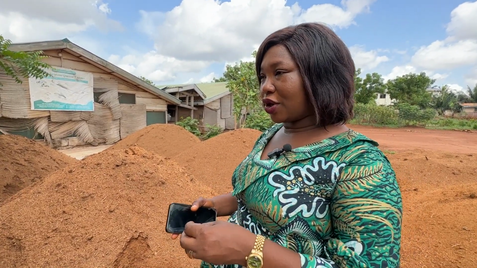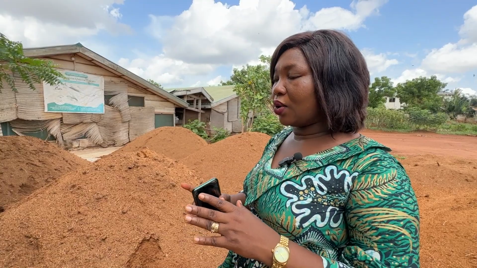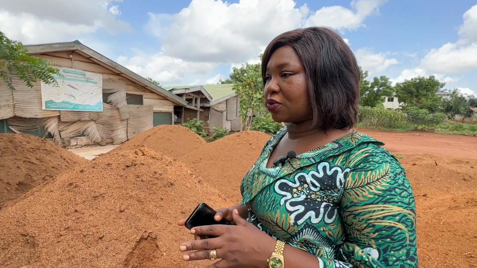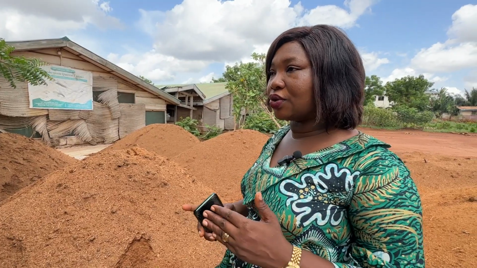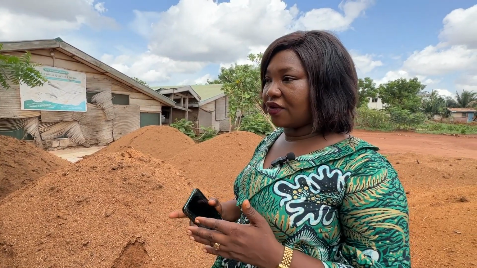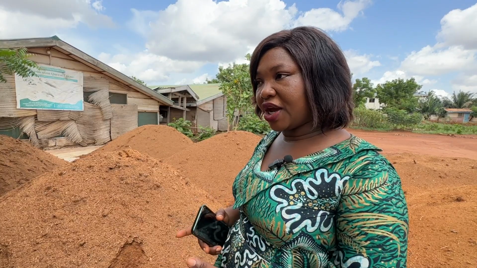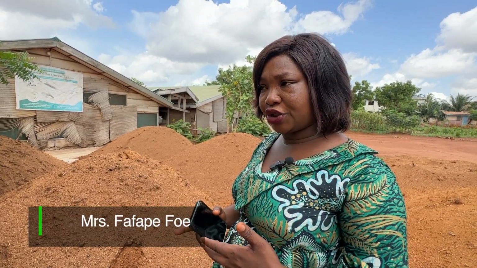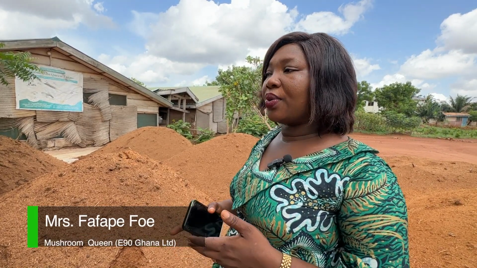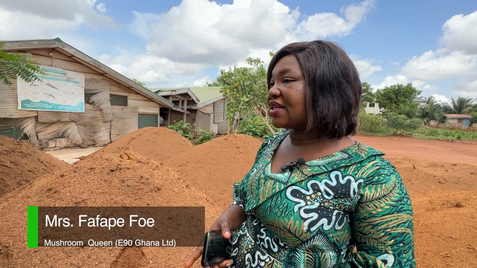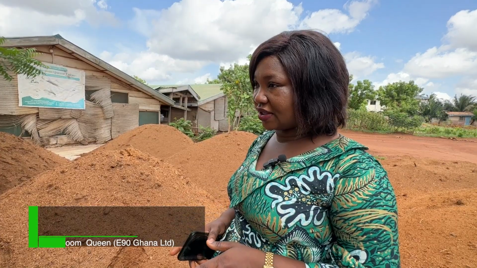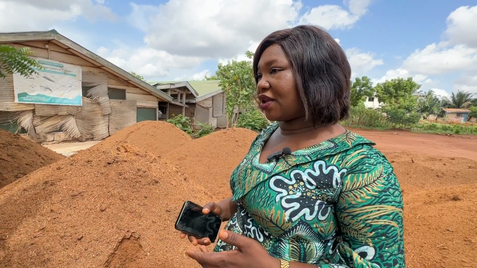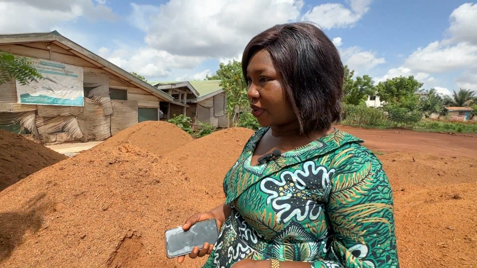Yes, so you can get 1 olonkaraba of mushrooms from just 1 bag. You also need to maintain a certain level of temperature in the room. For the oyster mushrooms that we produce here, we expect you to keep from 18 degrees to as high as 28 degrees. That way you're giving the opportunity for the mushrooms to do well.